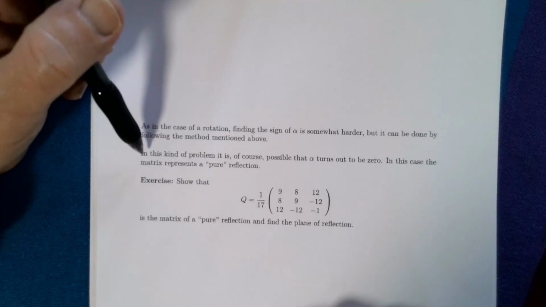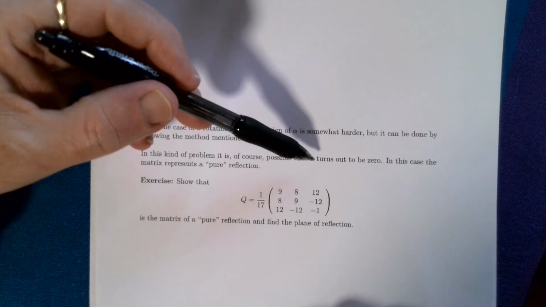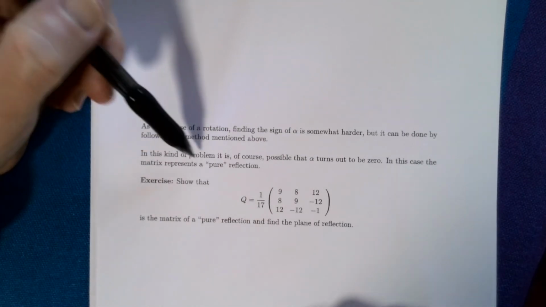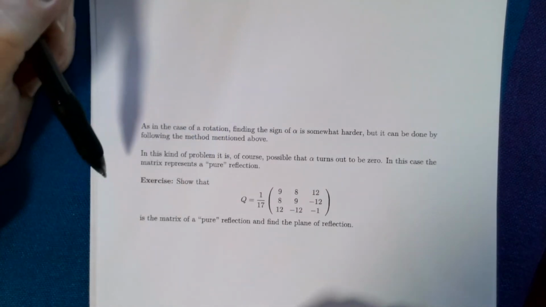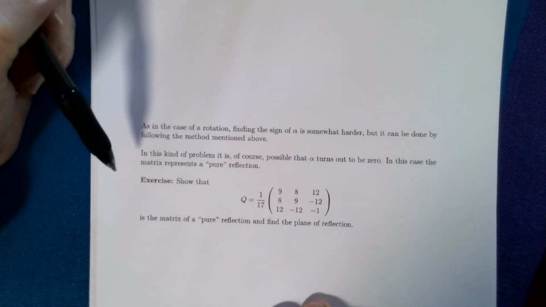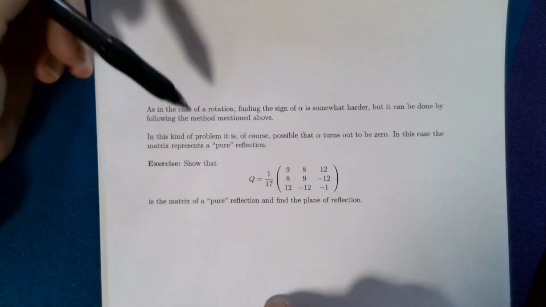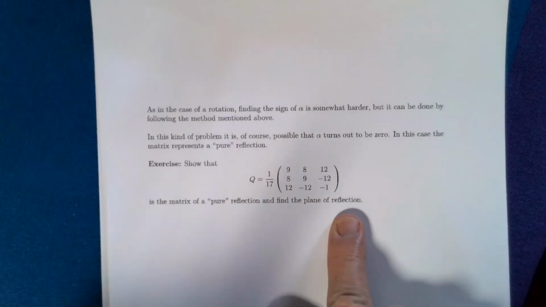Now, in this kind of problem, it could work out that alpha, the angle of rotation, could turn out to be 0, in which case the matrix represents what we call a pure reflection. So there's a reflection but no rotation. And just as a final example of this, here's a matrix Q. We're going to show this is a pure reflection and find the plane of reflection.